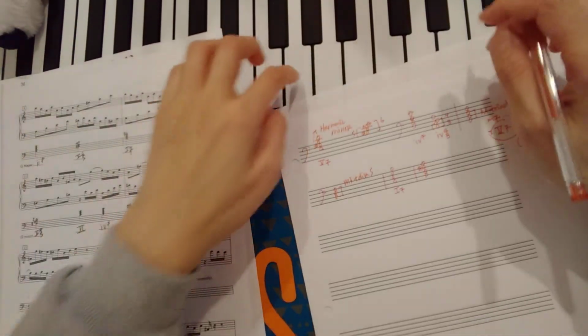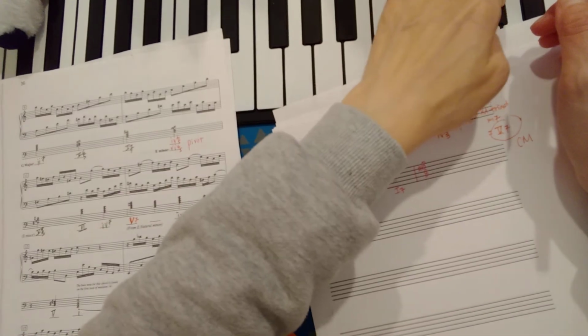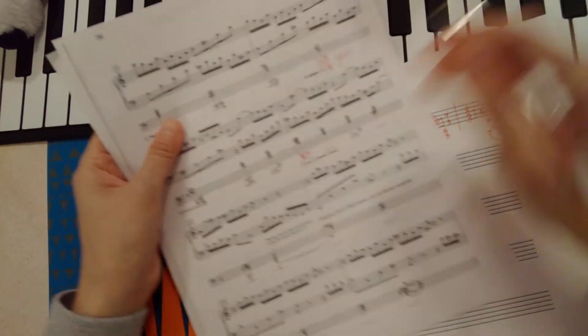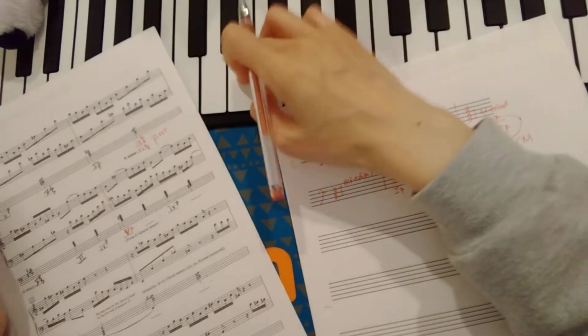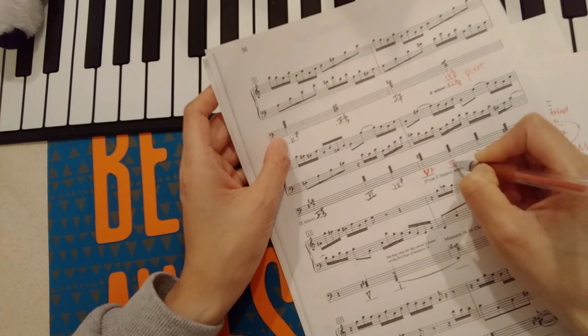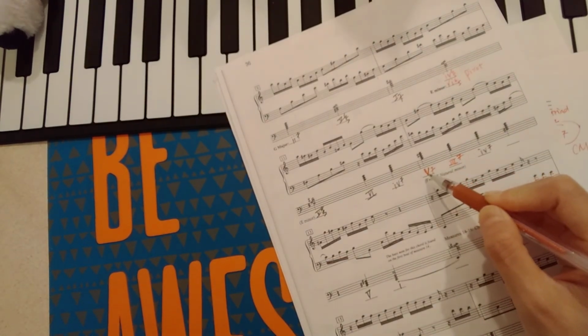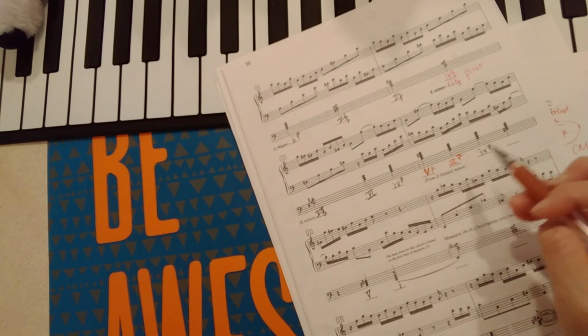And then we have this one, G, B, D, F sharp. It's a major 7th chord, and it's built on top of the 3rd note. So we just write 3, 7, okay? So just remember this is actually a minor 5, 7.